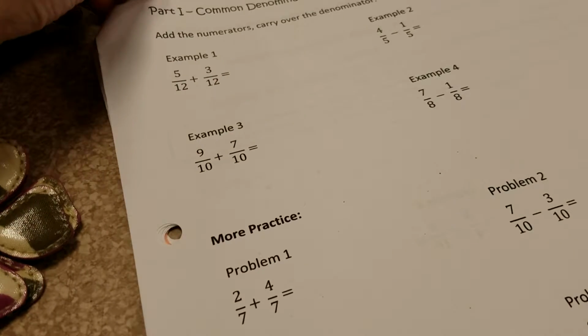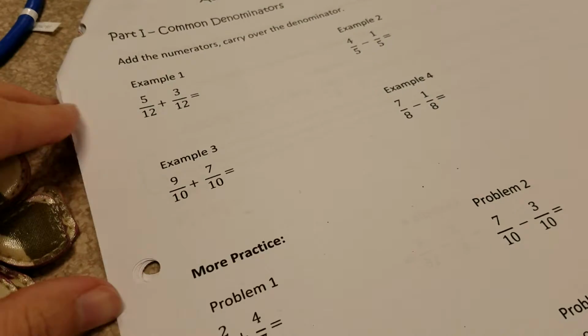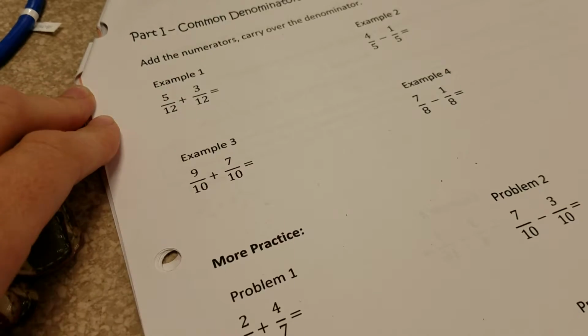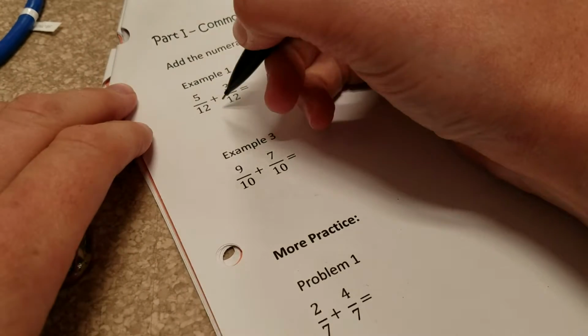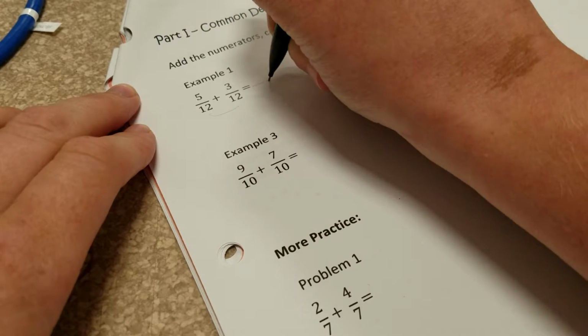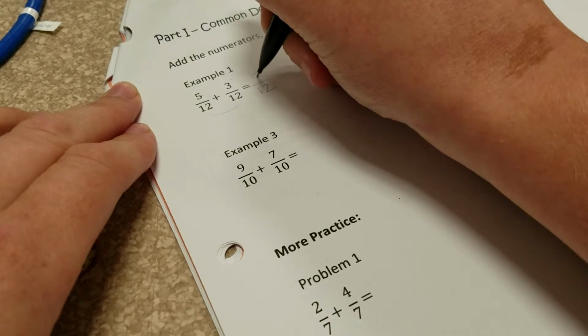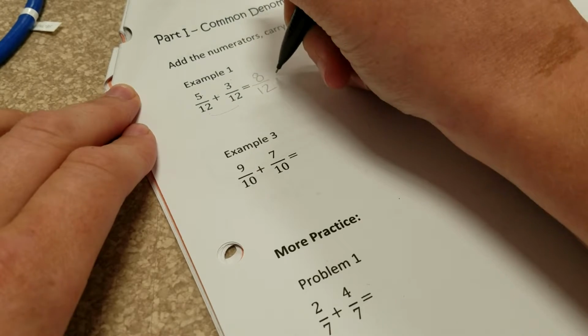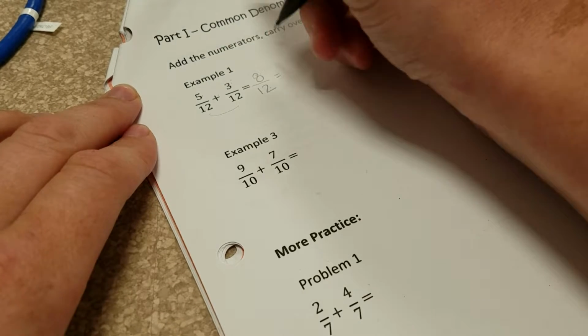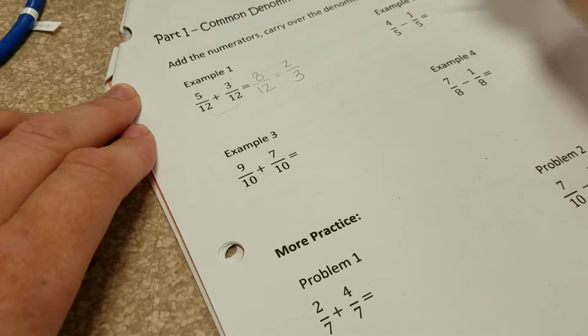In this lesson, we're going to talk about adding and subtracting with fractions. Part 1 talks about working with common denominators. These are super easy. As long as the denominator is common, you simply carry it over. Add your numerators. 5 plus 3 is 8. Your biggest issue is going to be simplifying. For these, we can divide both by 4, so we're going to get 2/3.